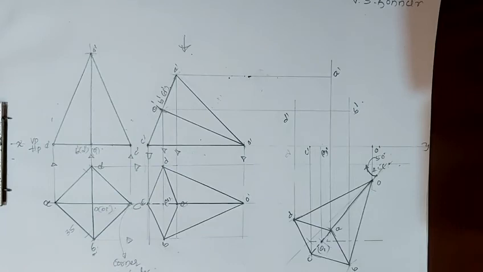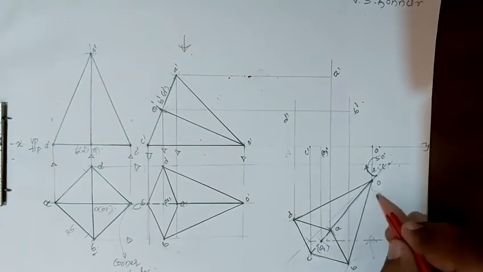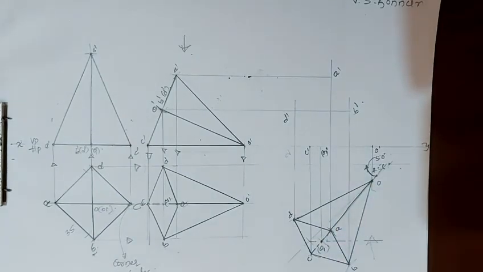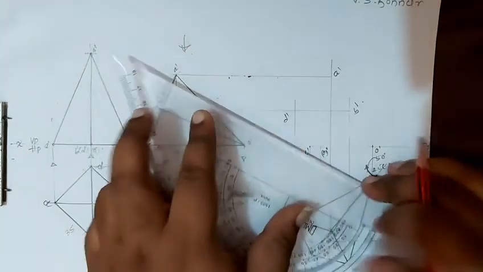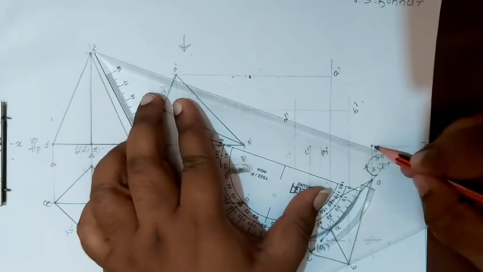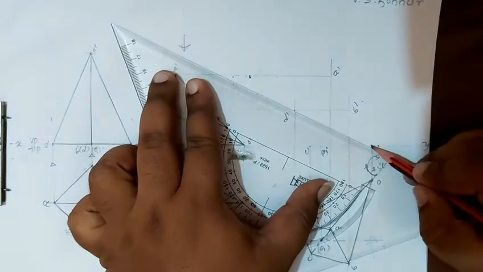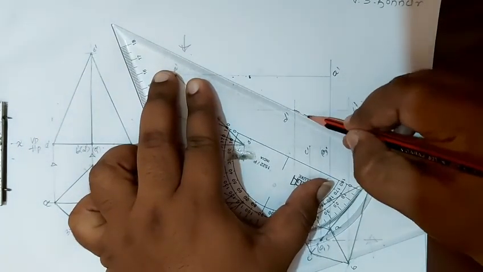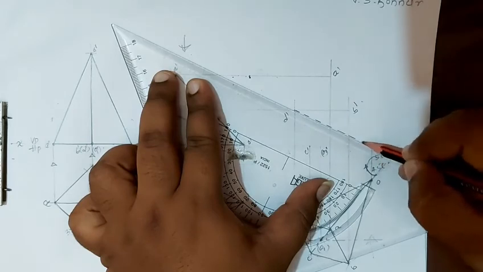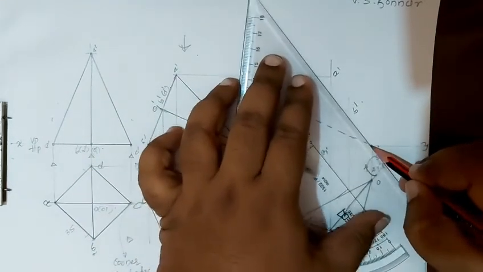Before that, when you are viewing from this side, the point which is away from the observer is OD. The lines joining to OD points are dash lines. Other than that, all the lines are continuous. Then we'll join all the points.